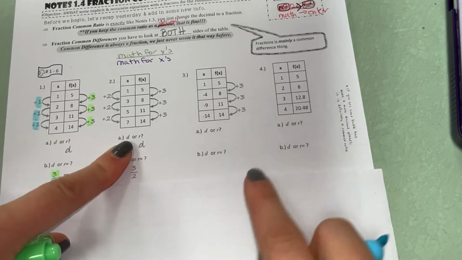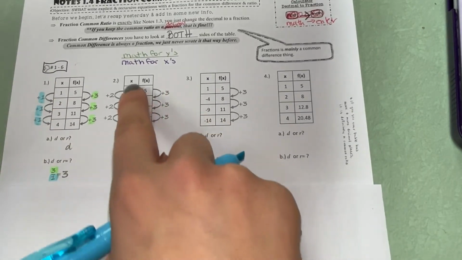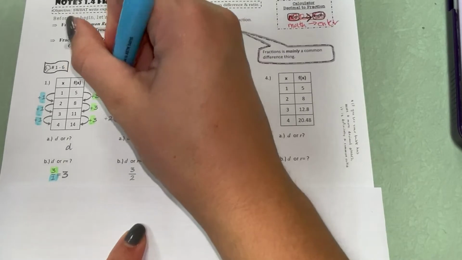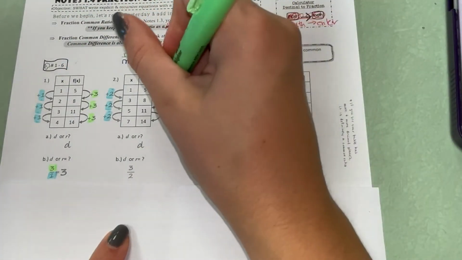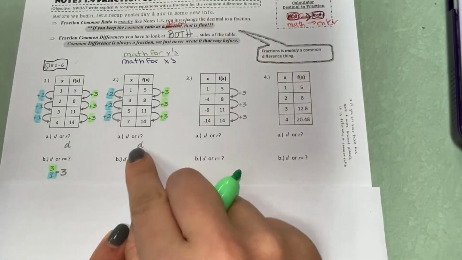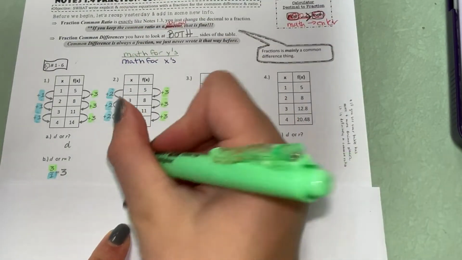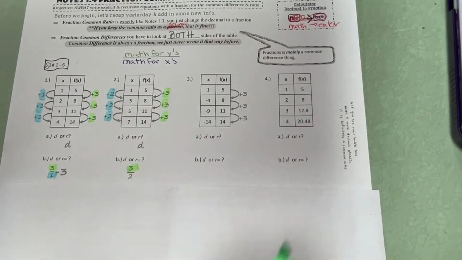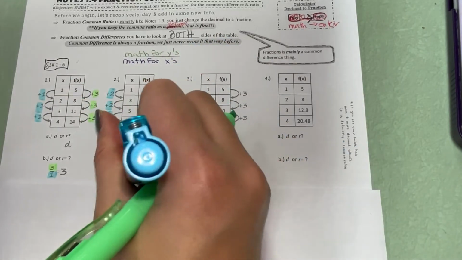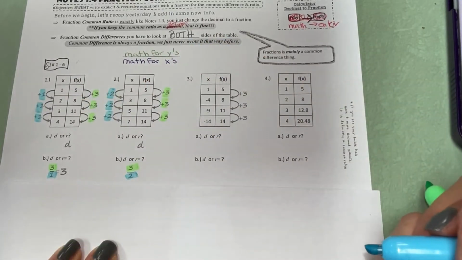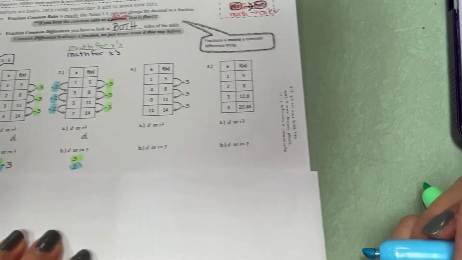So in number 2, though, same numbers here, but now we are adding by 2 on the other side instead of just a 1. Again, still adding by that 3. So that is a common difference. But now we're going to have a fraction of 3 over 2. And that doesn't simplify, it stays as it is.